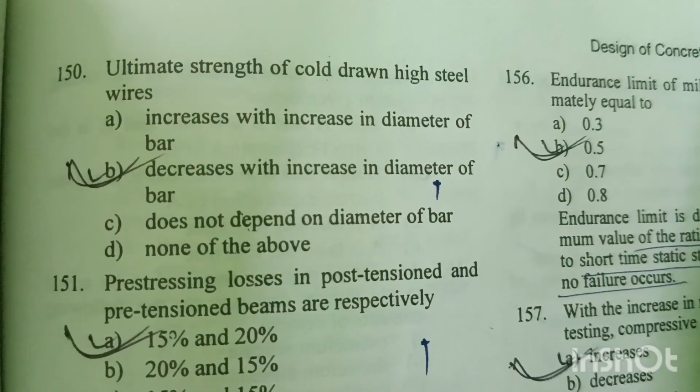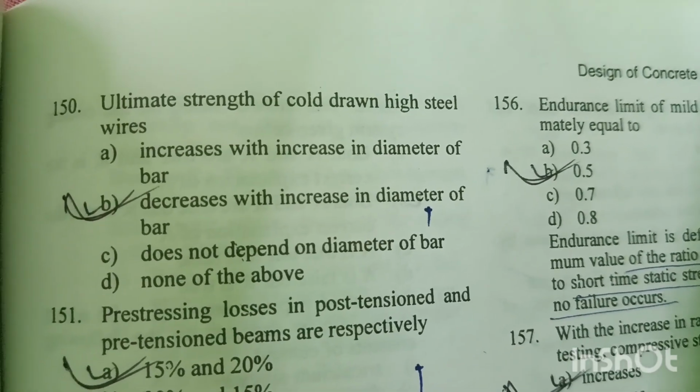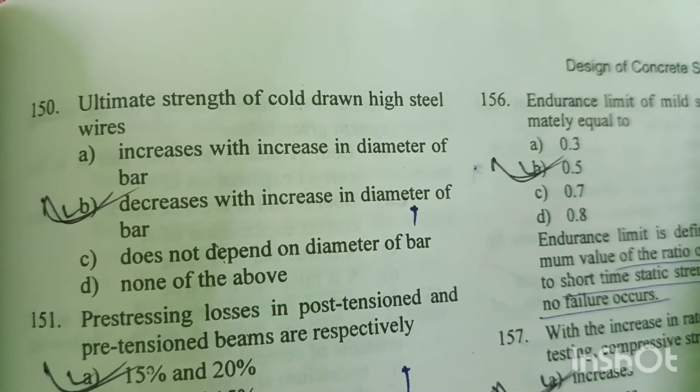Question number 150. Ultimate strength of cold drawn high steel wires decreases with increase in diameter of the bar. Option B is right answer.